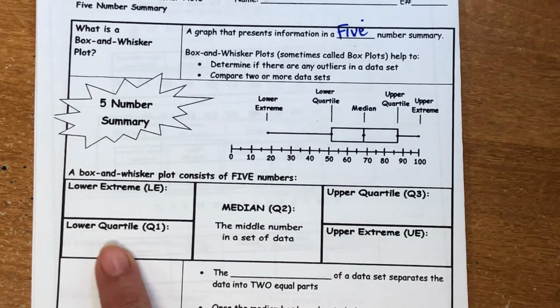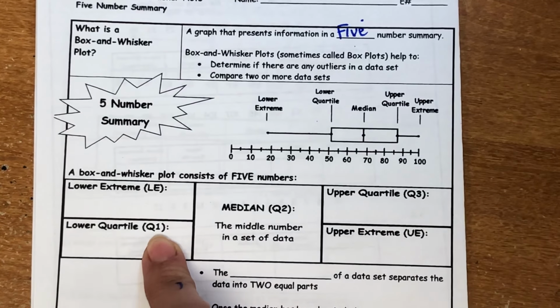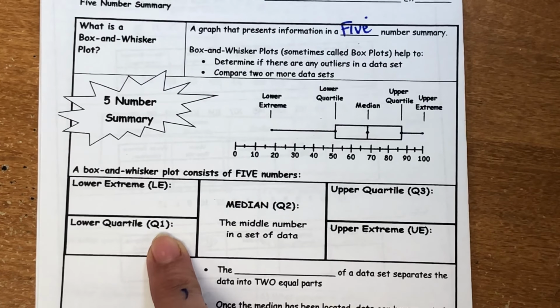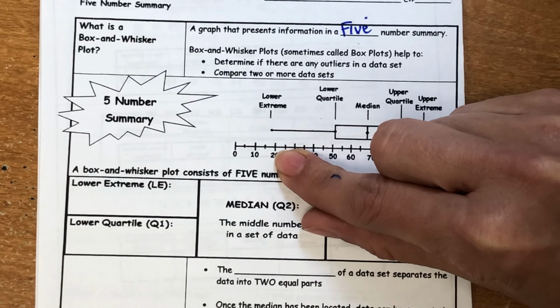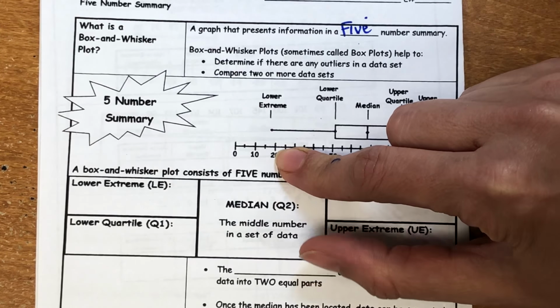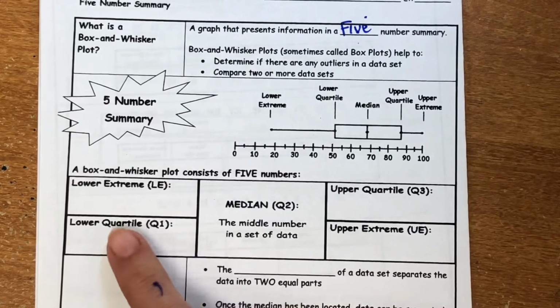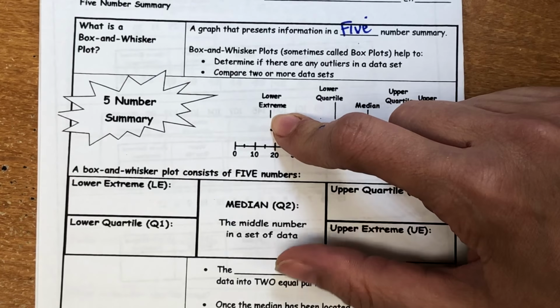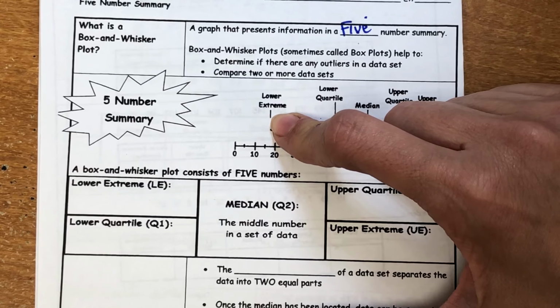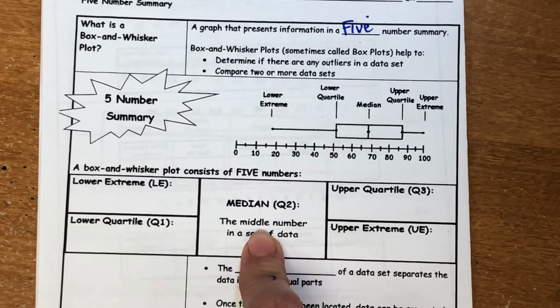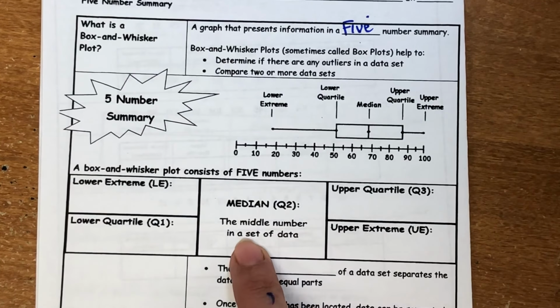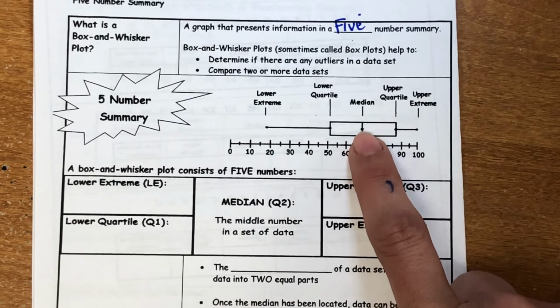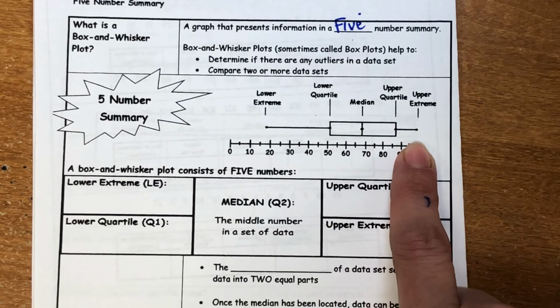Your lower quartile, which is also called quartile 1, or your first quartile, is going to be the median of your first half of your data. Your middle, or your median, is your quartile 2. That's going to be the middle number of your data set. So your median is right here. This is the middle number of your whole entire data set.